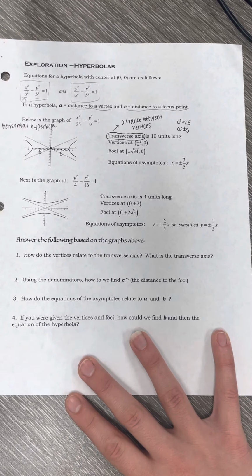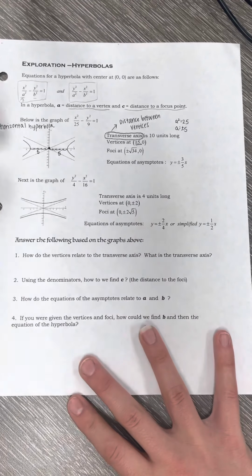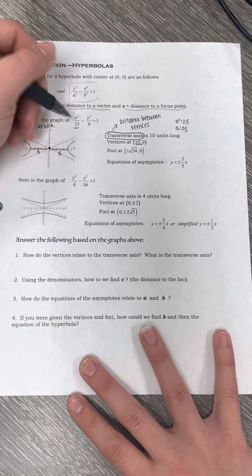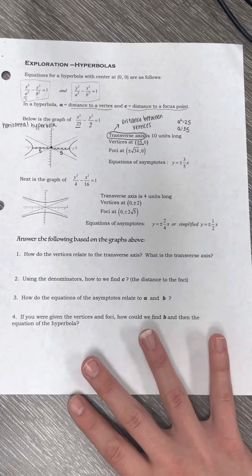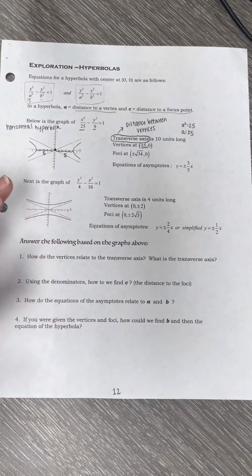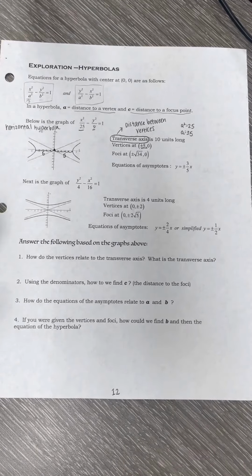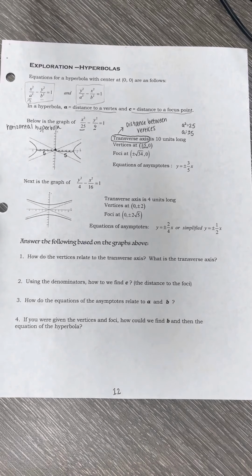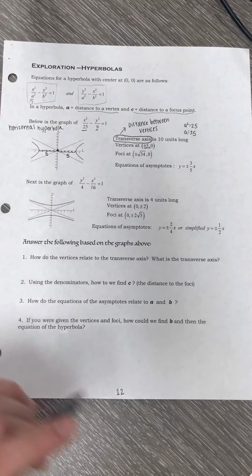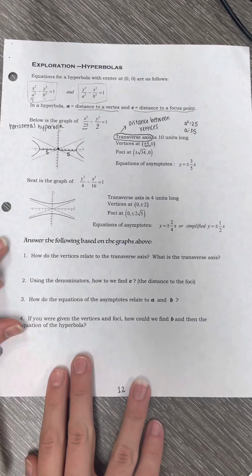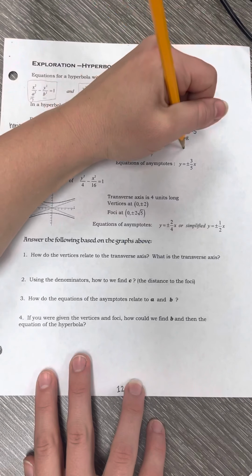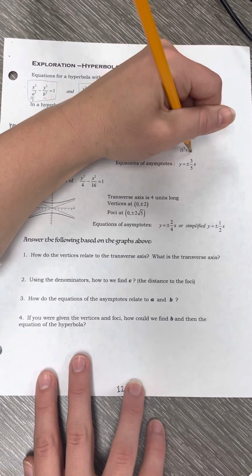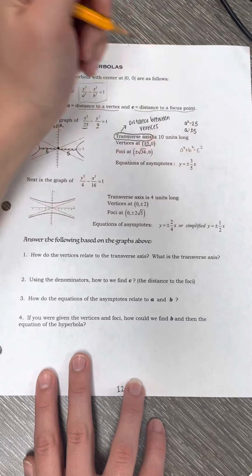The foci are at plus or minus the square root of 34. Just off the top of my head, I know that 25 plus 9 is 34. So I think our formula is going to be very similar to what it was with the ellipses. It would have to be a squared plus b squared is equal to c squared.